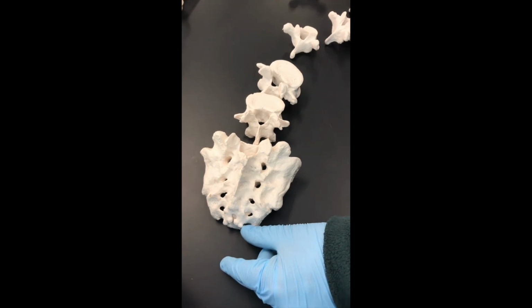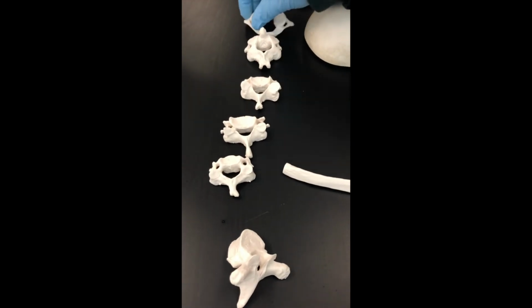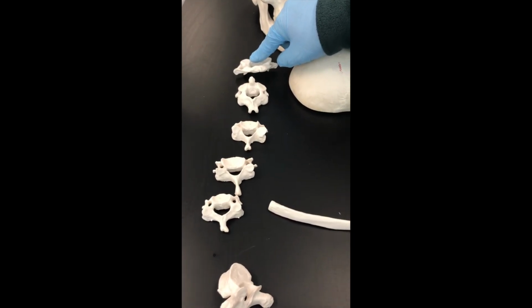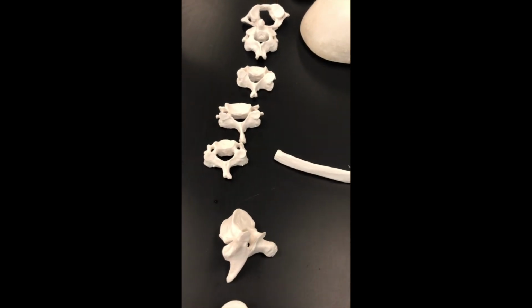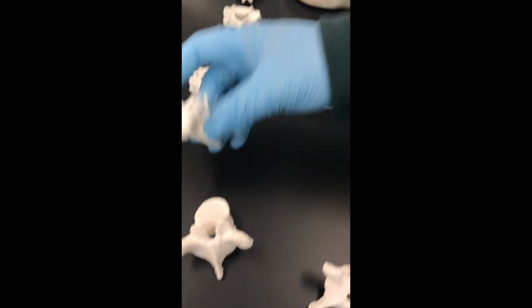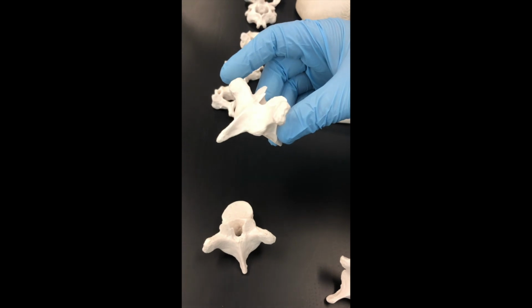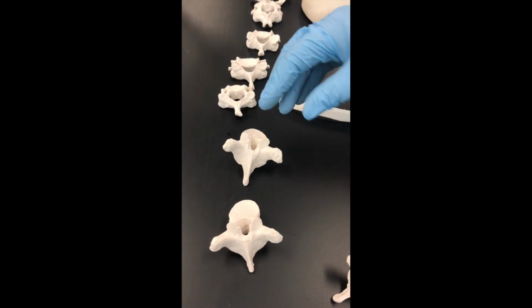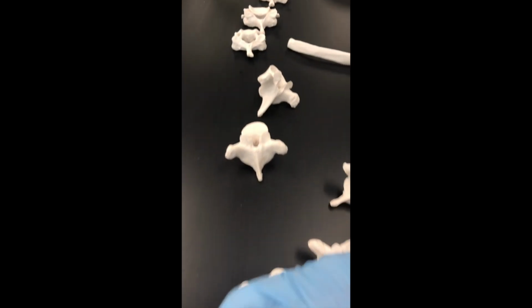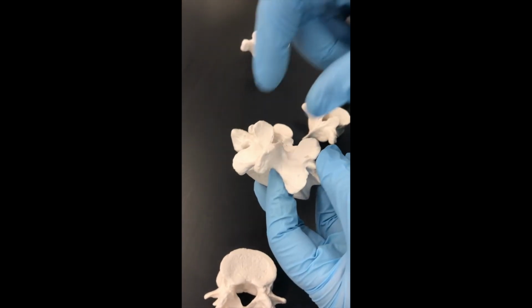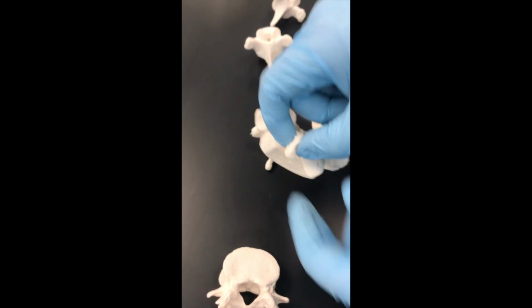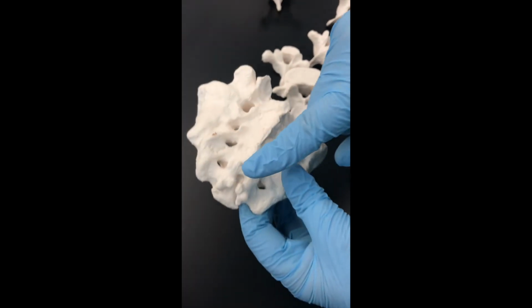Okay. To sum up, 7 cervical vertebra. C1 is atlas, C2 is axis, then C3, C4, all the way down to C7. There are 12 thoracic vertebra where the ribs attach. There are 5 lumbar vertebra, big body, short, stubby spinous process, then the sacrum.